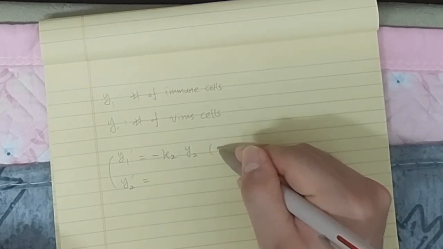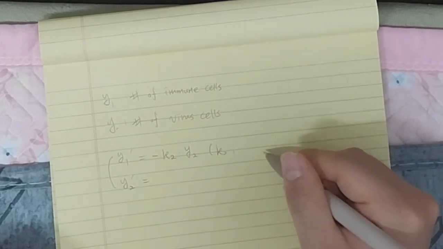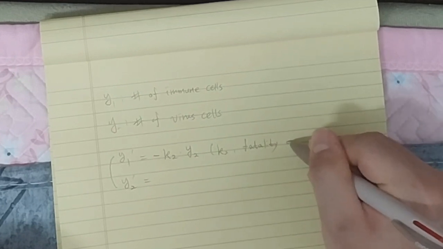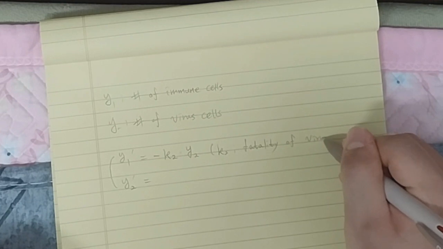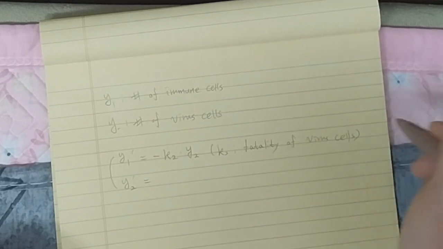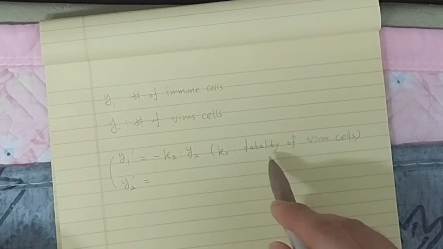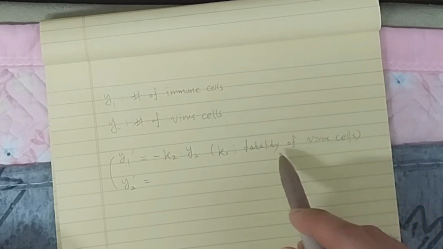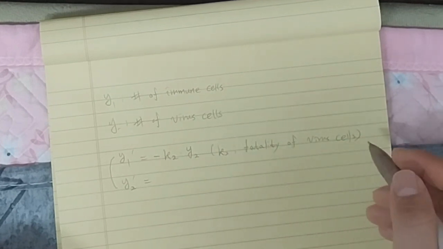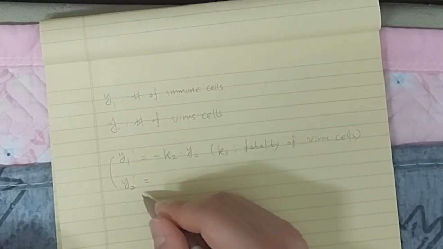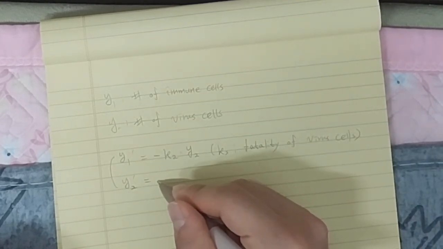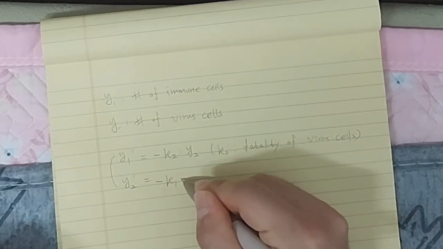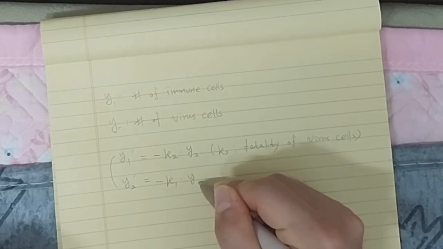K2 is the fatality of virus cells. That means how well the virus cells kill the immune cells per second. And on the other hand, the rate of change of the number of virus cells is negative K1 times the number of immune cells.